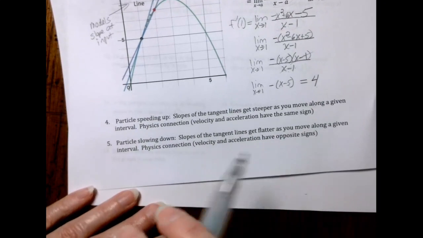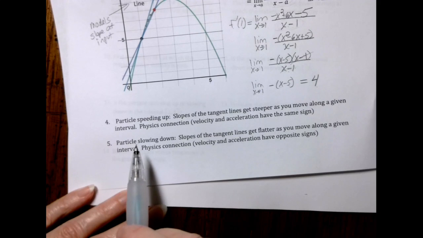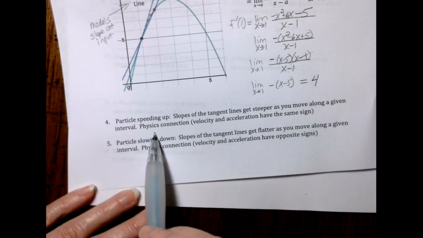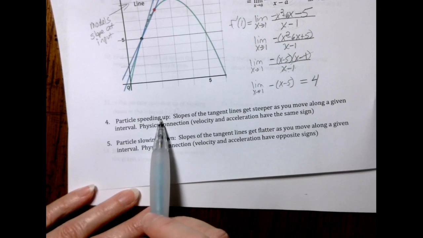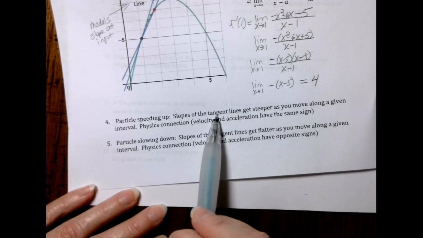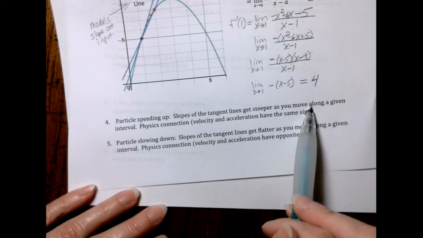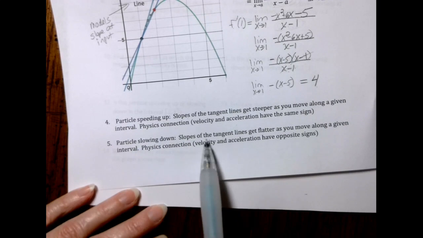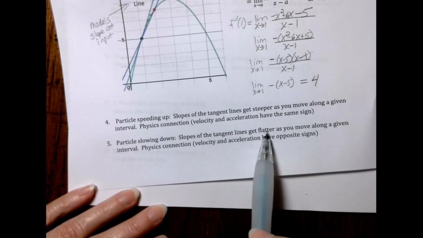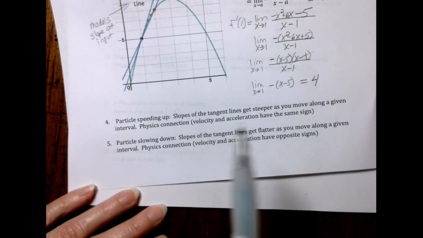The next concept for this unit is the idea of speeding up and slowing down. I know from physics, a lot of you might have had physics, and this is the physics connection. But from a calculus perspective, because it's all about slope, we're going to analyze slopes of tangent lines, and if they're getting steeper, then you're moving faster. You're speeding up. If the slopes of the tangent lines are getting flatter, you're getting more towards a horizontal tangent, then the object is slowing down.